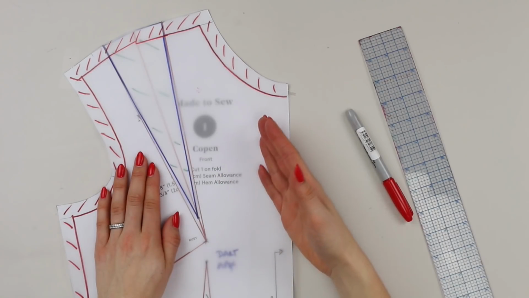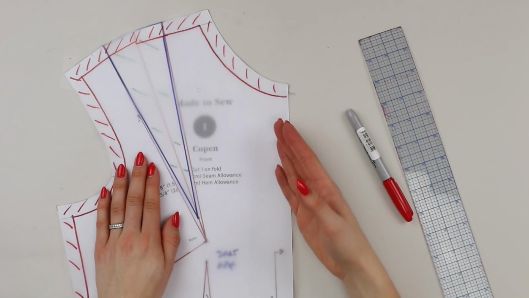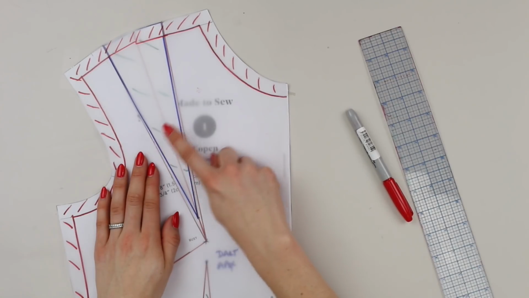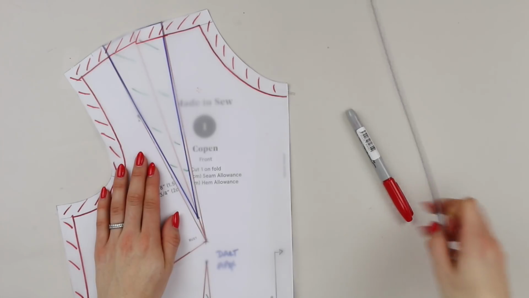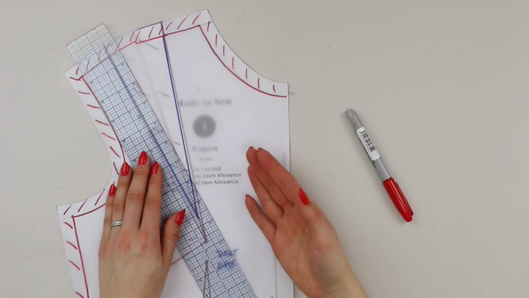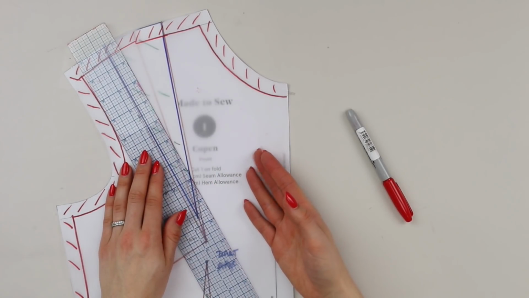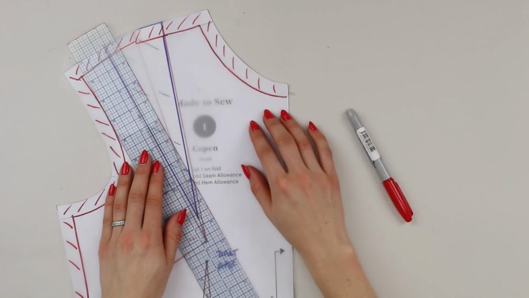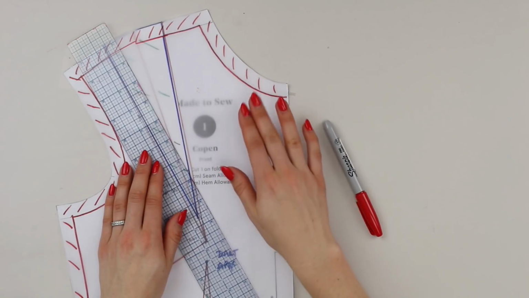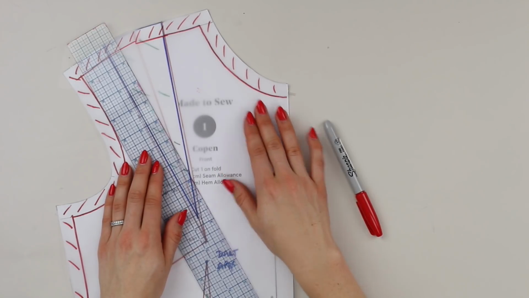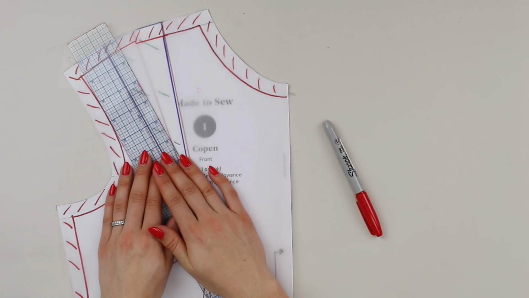So very simply, all we actually need to do is to add a seam allowance to the dart leg on both sides. So I'm going to take my ruler. Now, in terms of how much seam allowance you should add, the easiest thing is probably to be consistent with the pattern that you're working with. So if you're working with 5/8 of an inch, 1.5 centimeters, add that onto your dart.